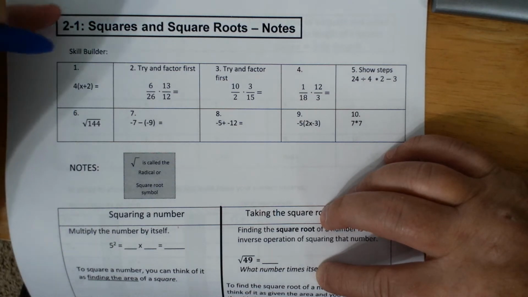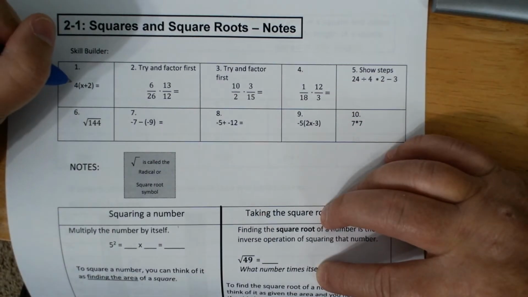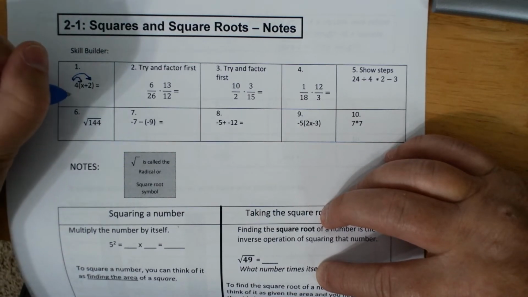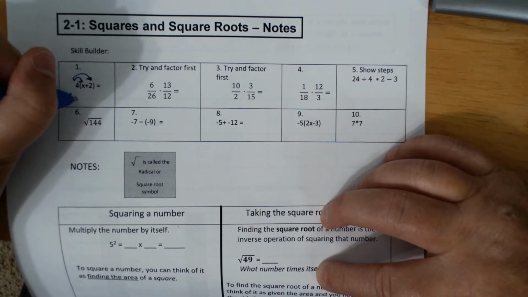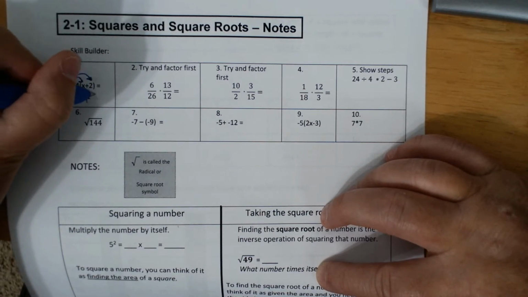Okay, on the first one, it is distributive property. The 4 is being distributed to the x. It is also being distributed to the 2. So 4 times x is 4x. And when the 4 is distributed to the 2, it is a positive 8.